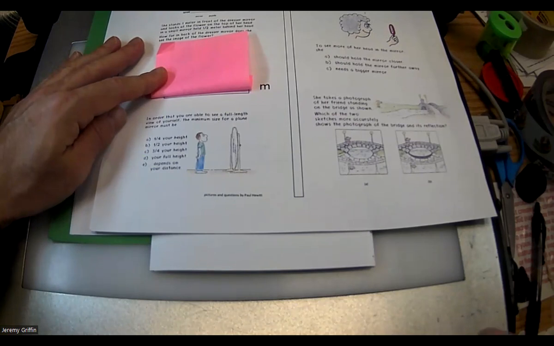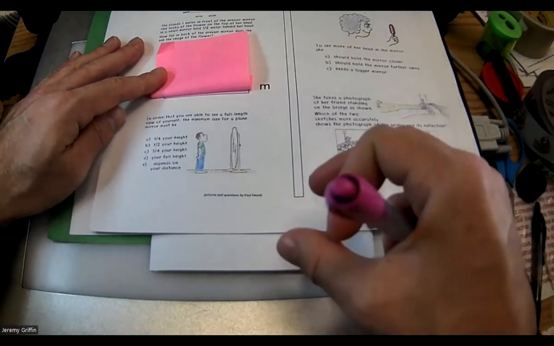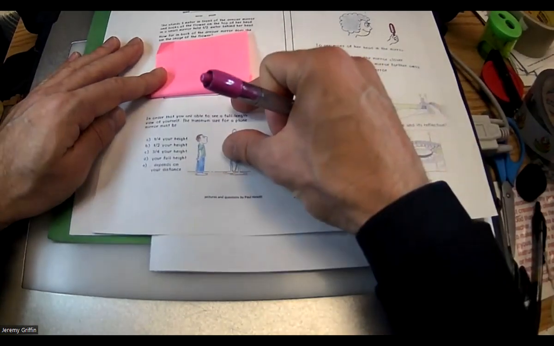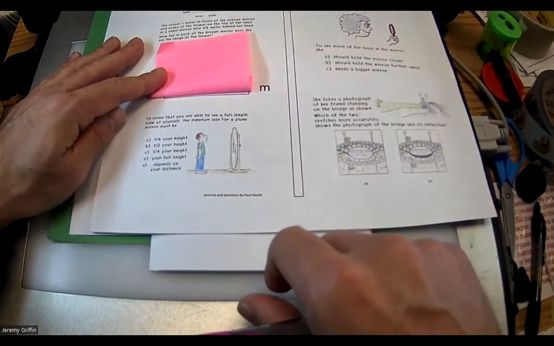Now, as you think about this, one of the catches is that you do have to have the mirror in exactly the right position, right? If you have the minimum amount of mirror, and it's way up here, that's no good, right? All right, so let me see, show hands.